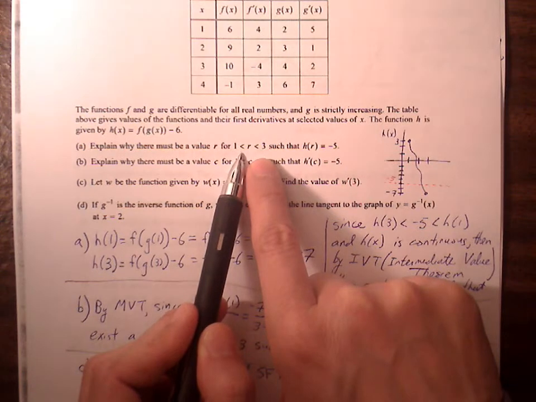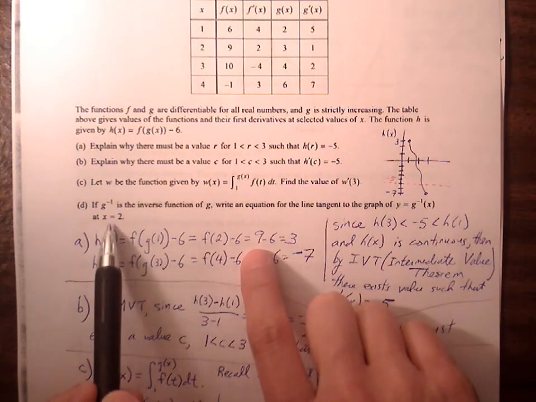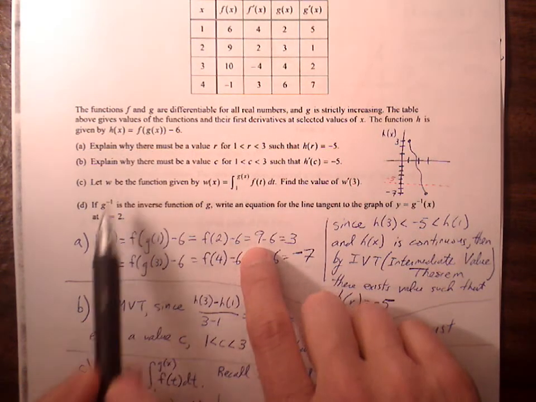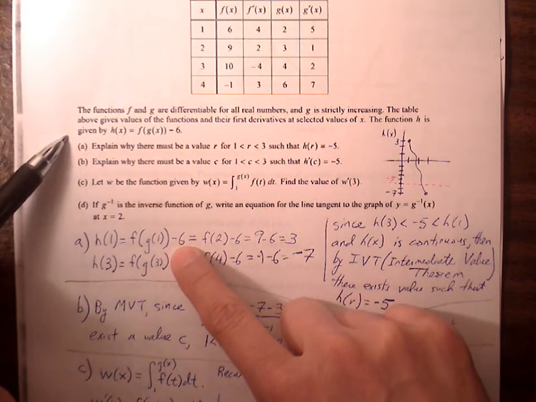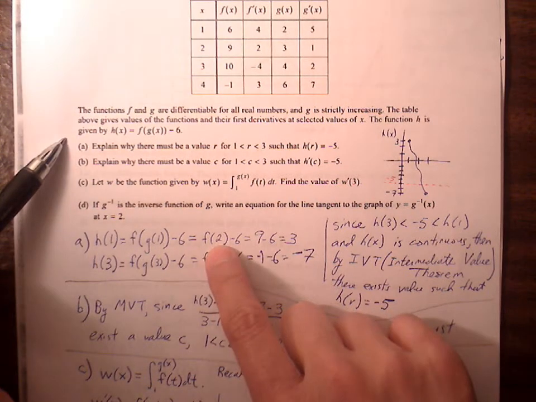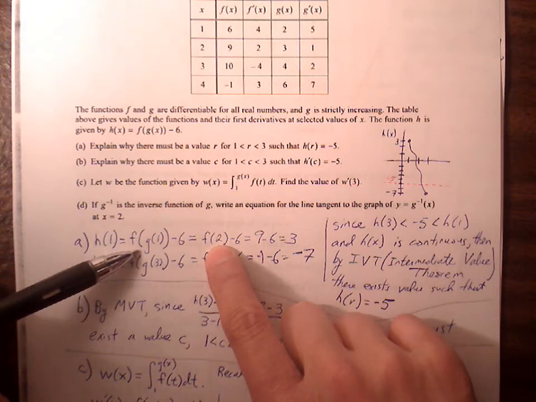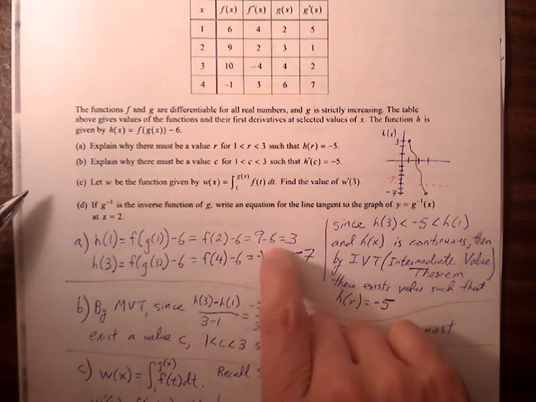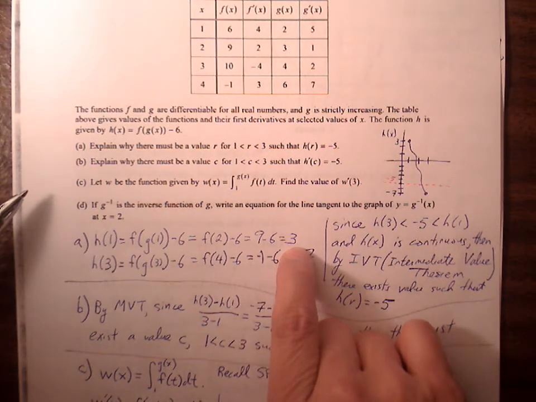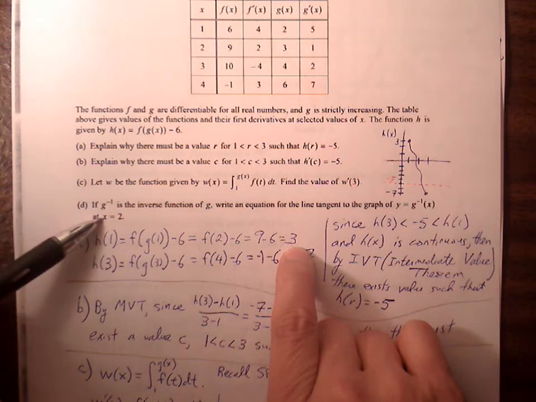So h of 1, we can plug into our h of x function. So it's f of g of 1 minus 6, which is f of 2, because g of 1 is equal to 2, minus 6, which is 9 minus 6, which is 3. So one endpoint is sitting at ordered pair 1, 3.